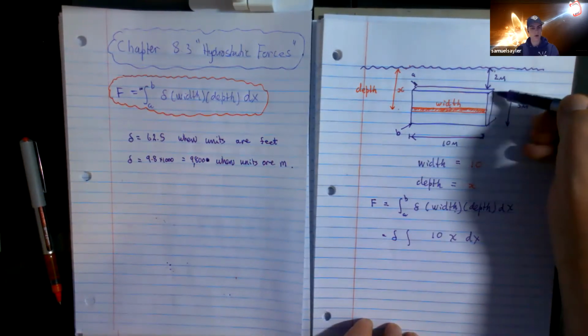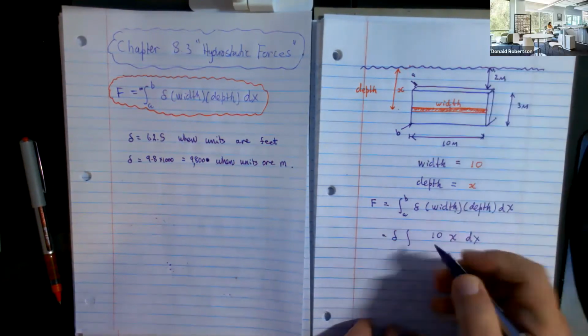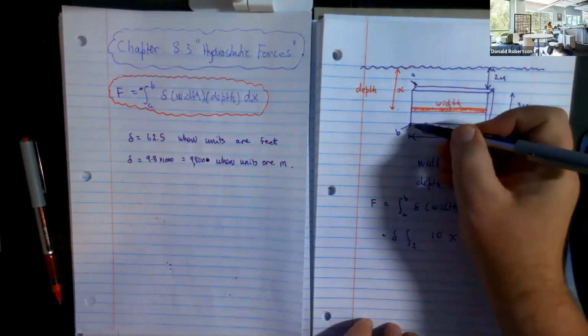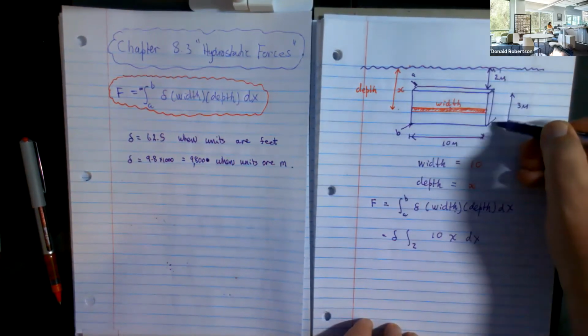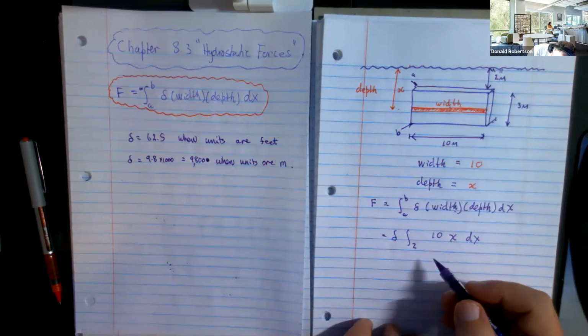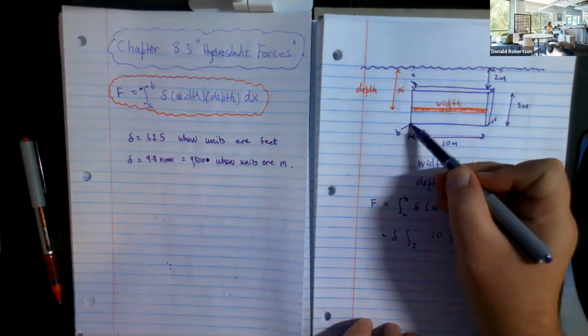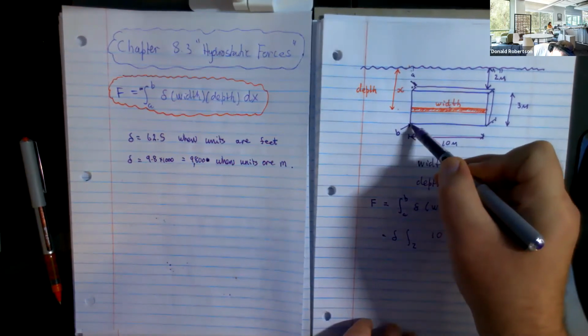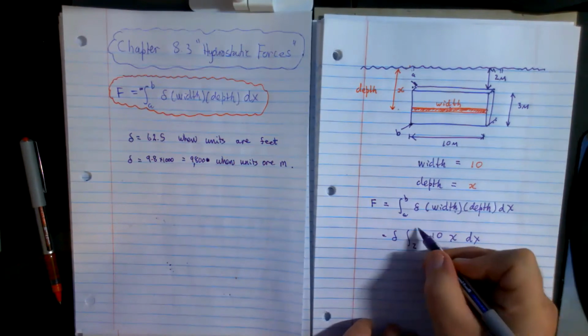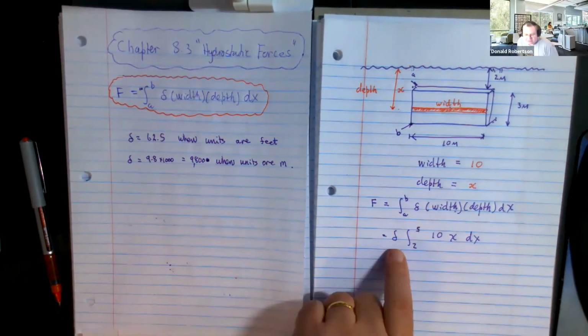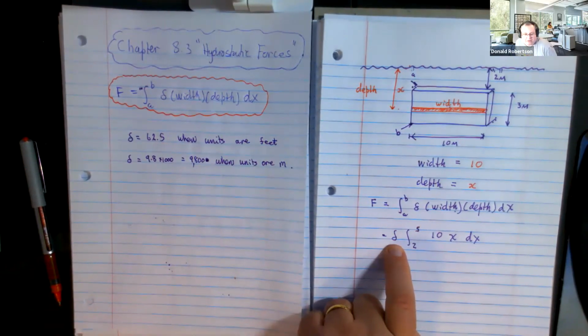Check again. 2. Yeah. And what's it going to be when you get to the end of that plate? So here it's 2. What will it be by the time you get to there? 5 meters. Right.